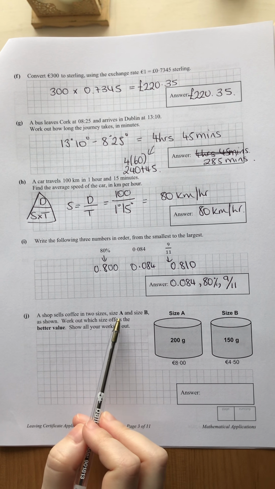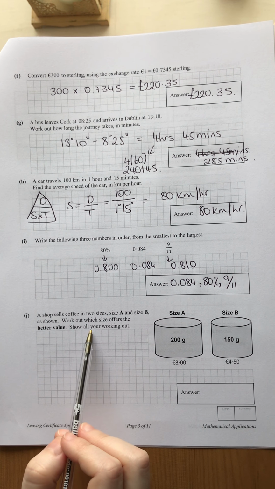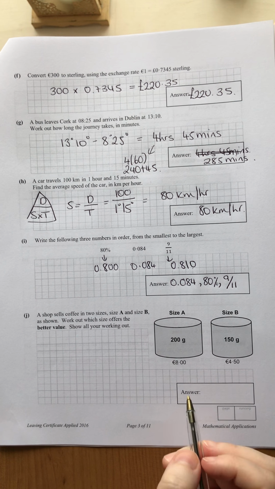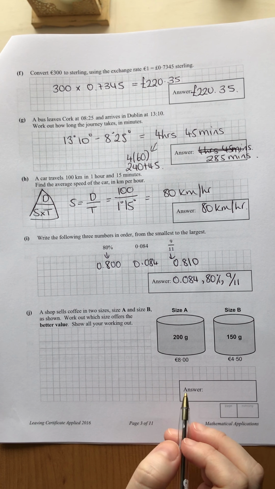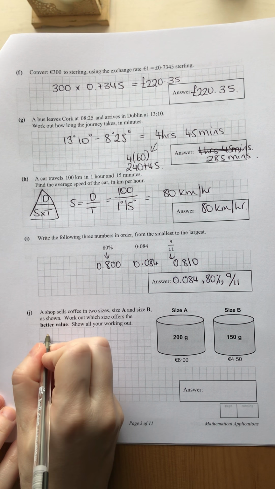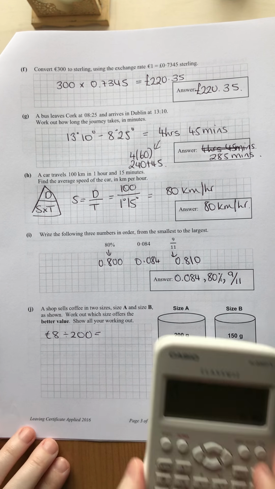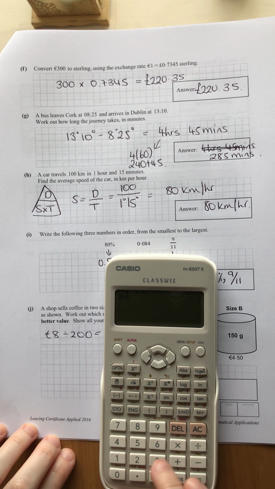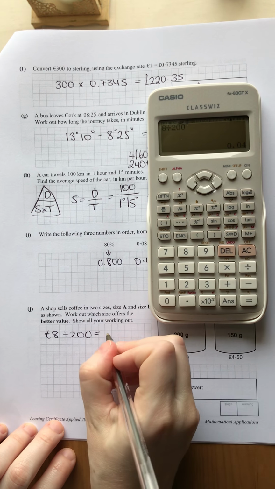A shop sells coffee in 2 sizes, size A and size B are shown. Work out which size offers the better value. Show all your working out. So you need to work out how much it is per gram. Okay, so if you divide €8 by 200, that's 0.04.